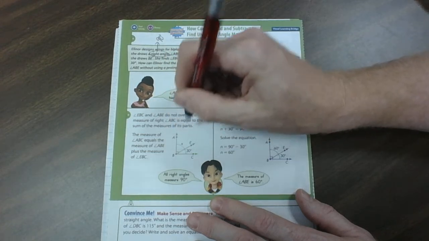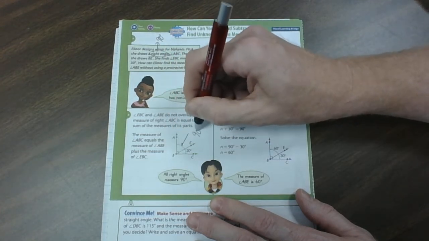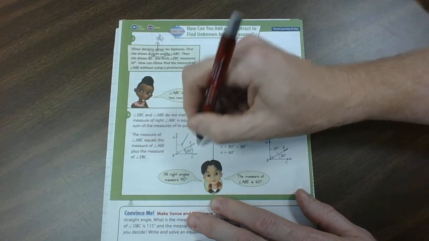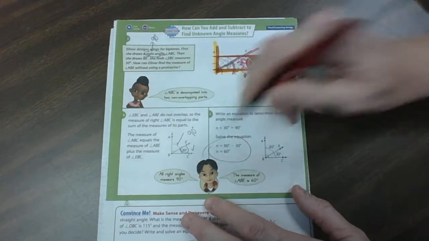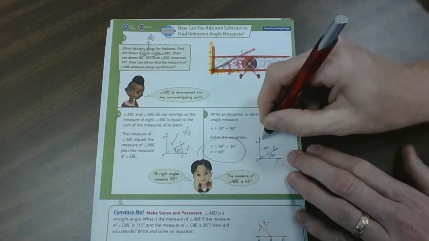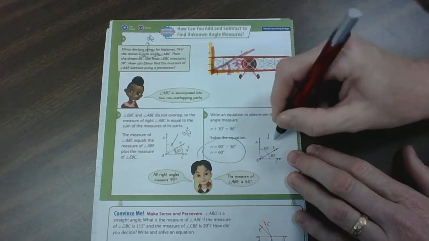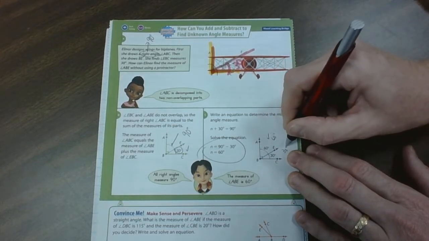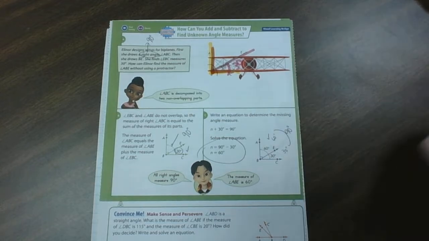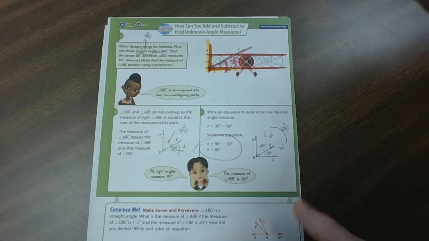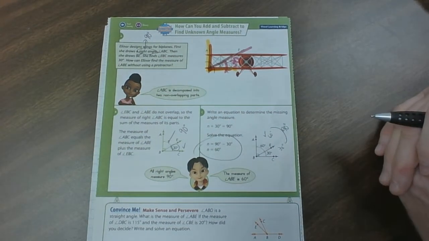Here's your right angle. We know that that whole thing is 90 degrees. If I've used 30 degrees, what does that leave us? 90 minus 30 is 60. So we know that the A to the B to the E is 60 degrees. This guy's 30 degrees, and together it would equal a 90-degree angle. So review that one.